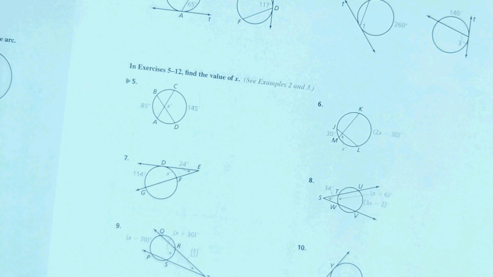And it's only one page again, which is nice. We're not going to even do every problem.